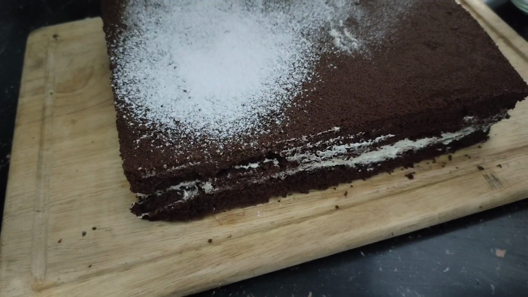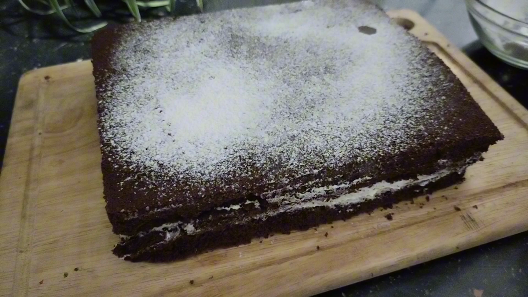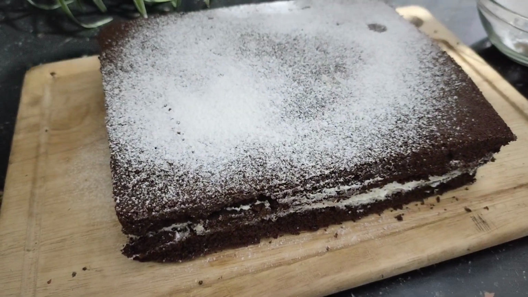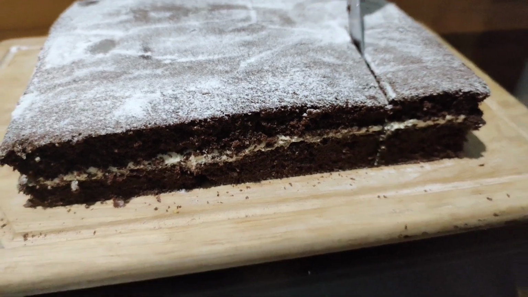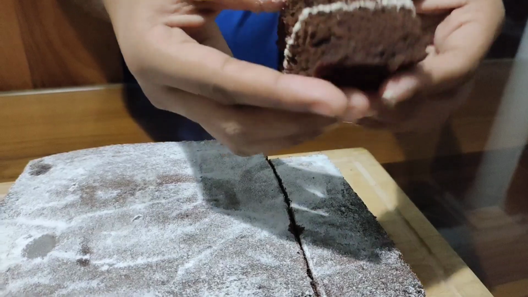Now I am sprinkling some icing sugar on top of my cake. You can decorate it in any way you like. This chocolate cake is very tasty.